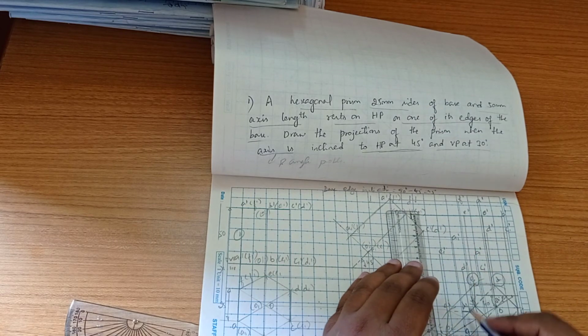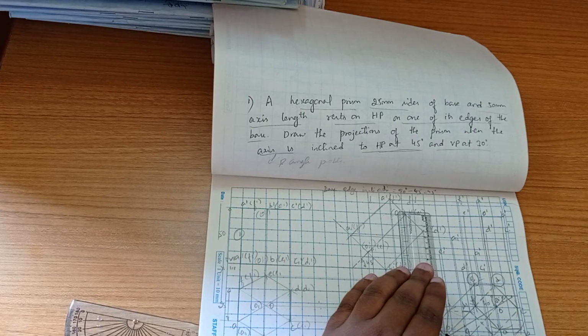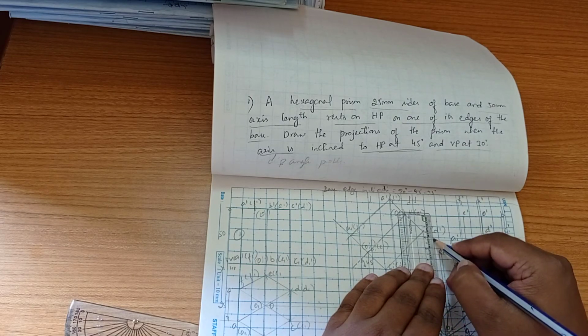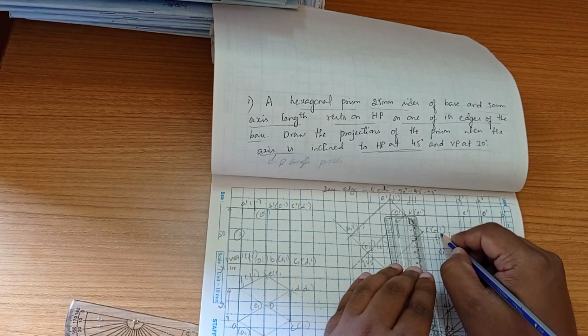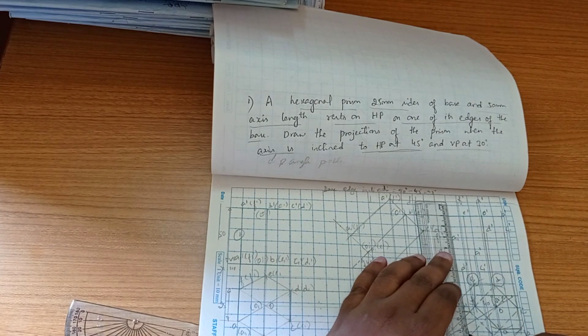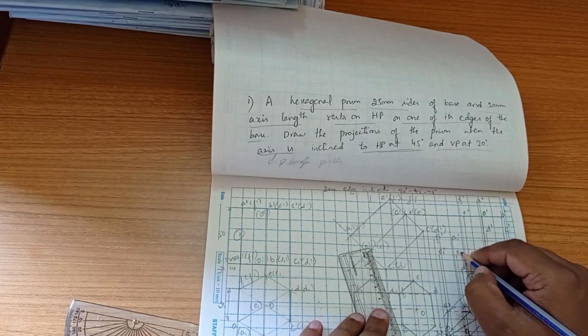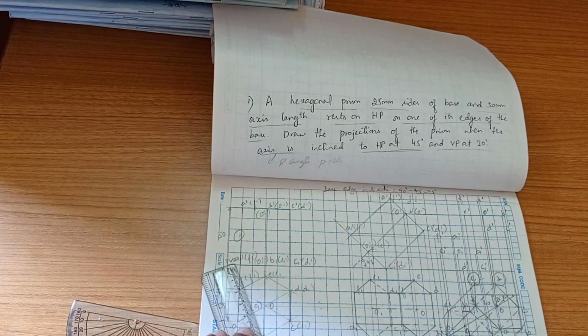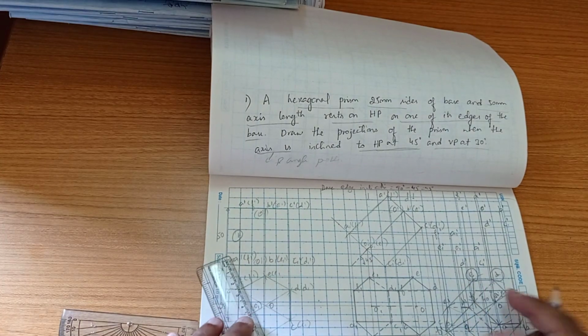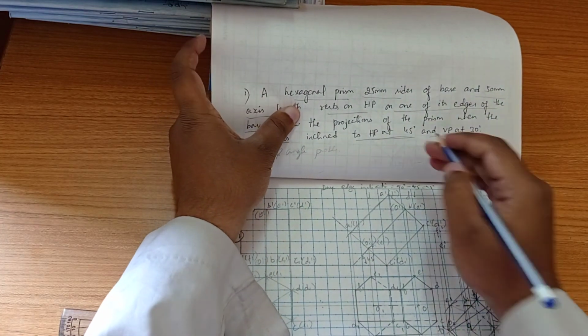This point is E1 dash, and this point is F1 dash, and this point is O1 dash. Here you can see that the nearest edges are E and D.